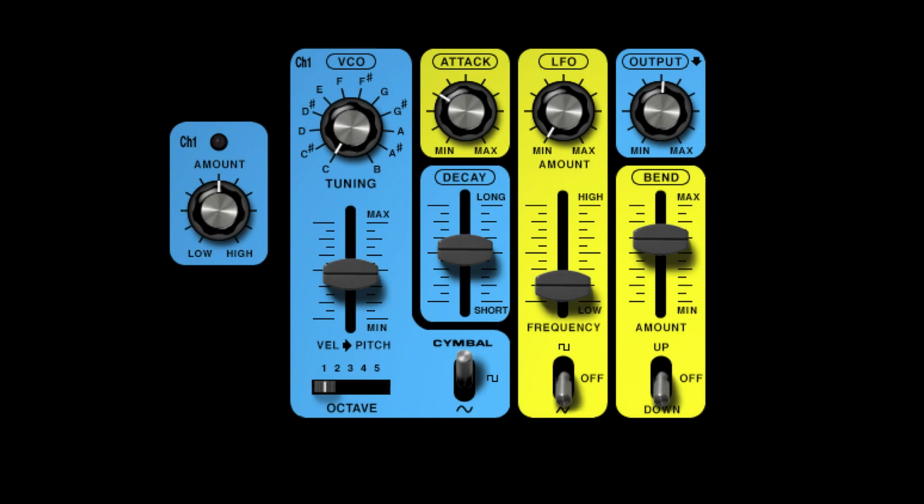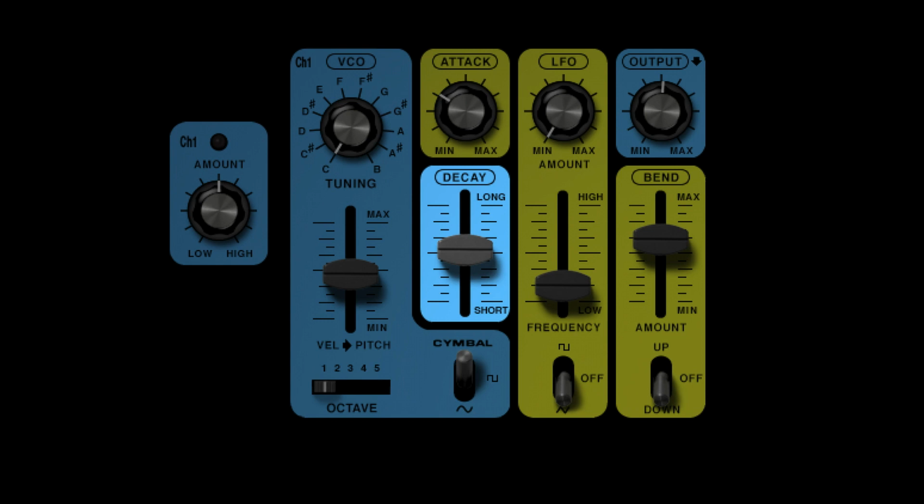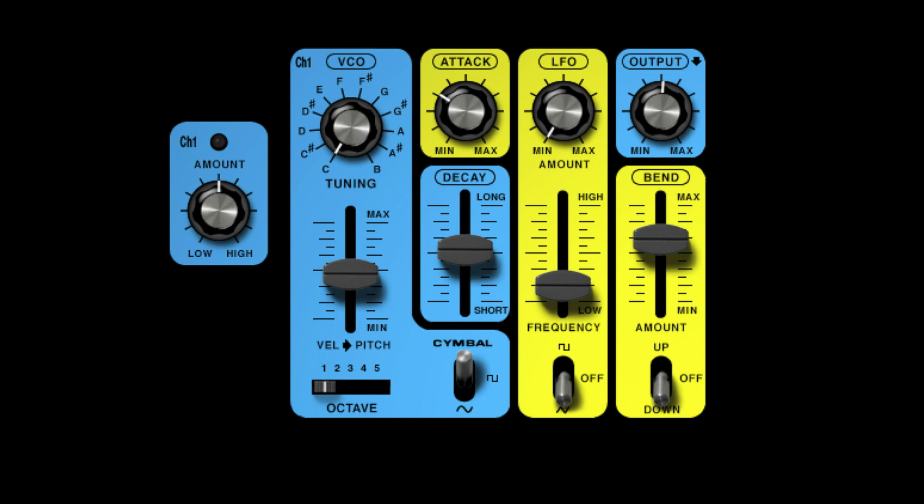So let's start very simply with the decay control. Whether you have the channel set for noise or one of the tone settings, the decay fader controls the length of the note.